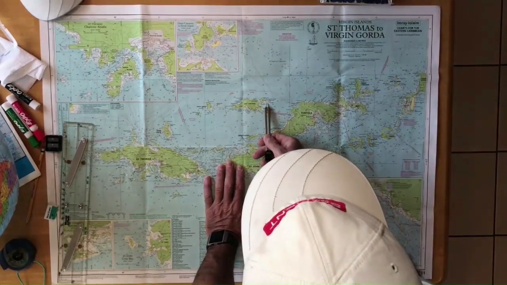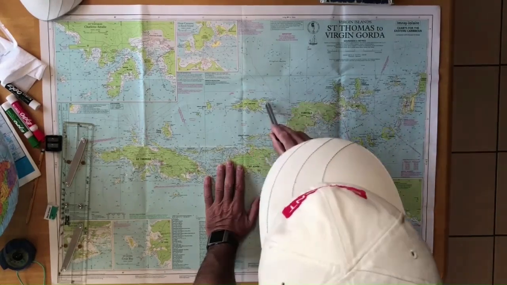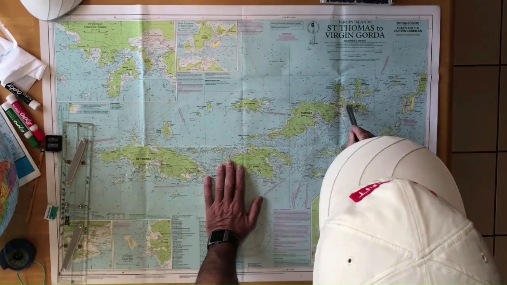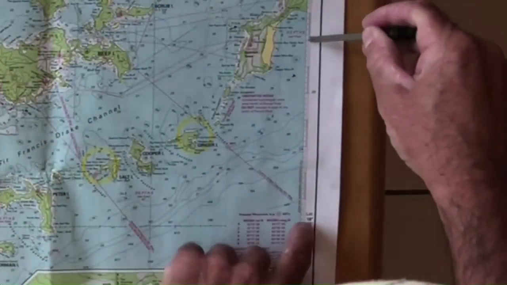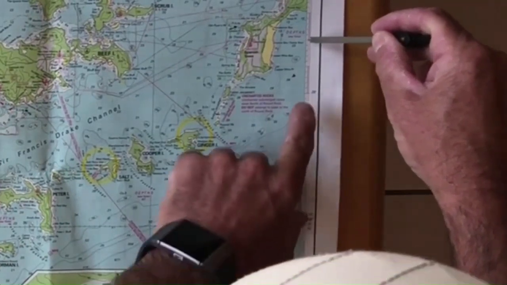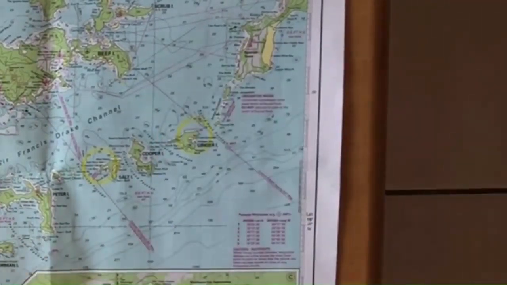It looks like my anchor symbol here is on one of the parallels, and if I just run across following that parallel, what I'll find is I'm at 18 degrees, 26, 27 minutes north.